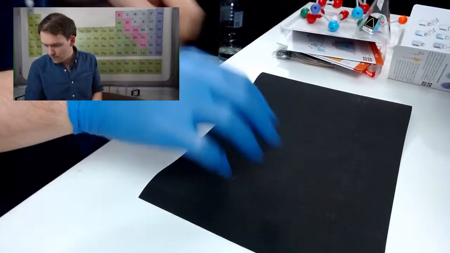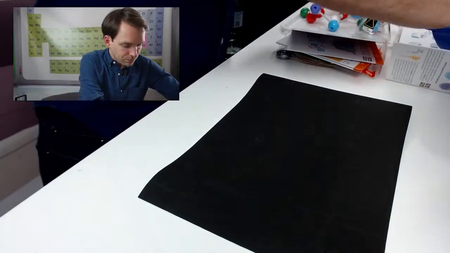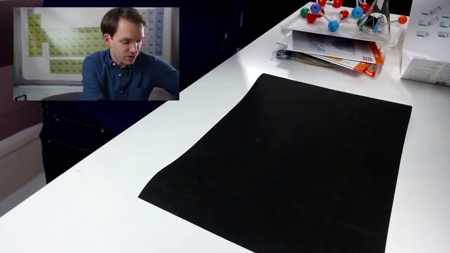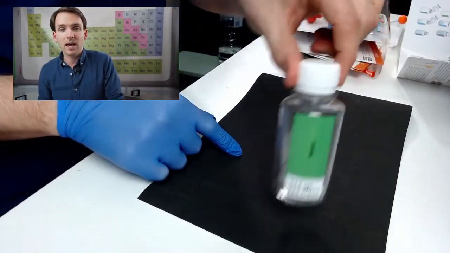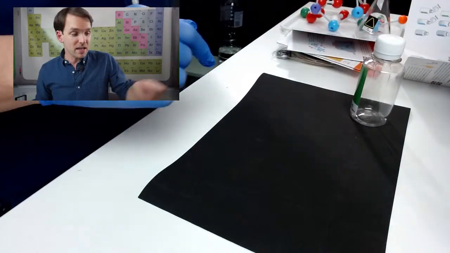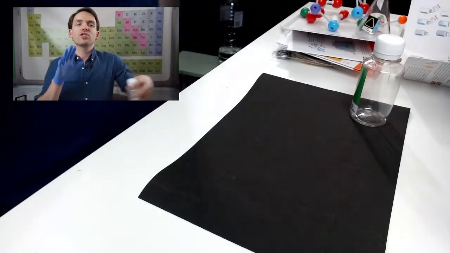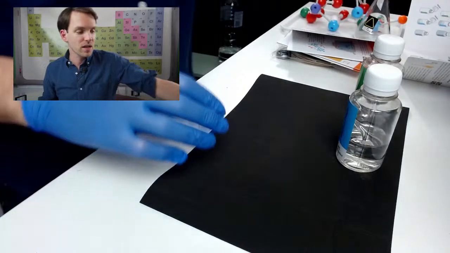Okay. Right, what we're going to do here is, now I've got these 3 bottles that should come with the set here. We've got one that is empty, and that will be water. Now you're going to need some water. You can just use normal tap water for this session.